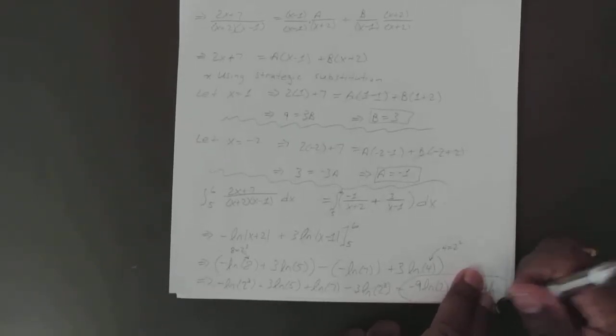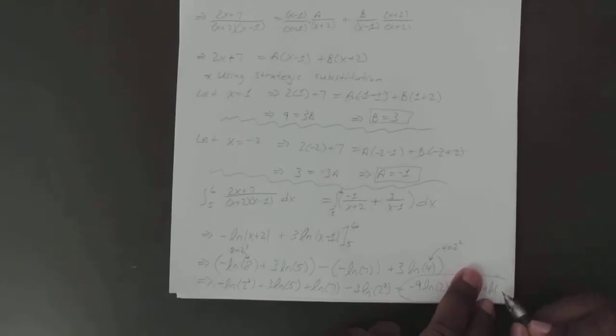All right, so any questions on that one? Yes. Was that LN7 at the end of that? Yes. Let's see if I can clean it up a little bit. Yep, so natural log of 7. All right, any other questions on this one?